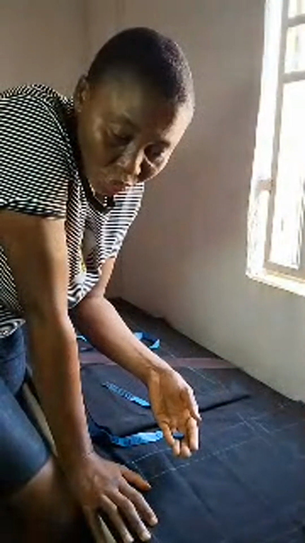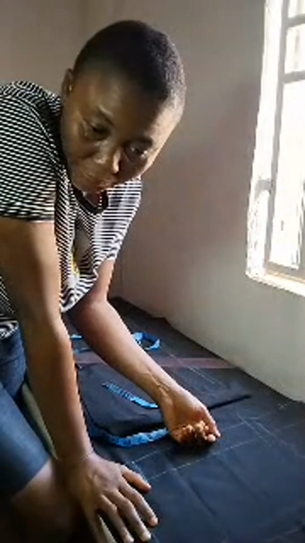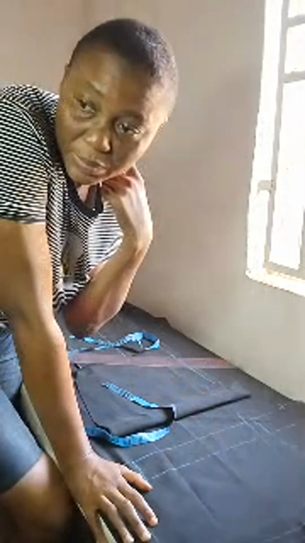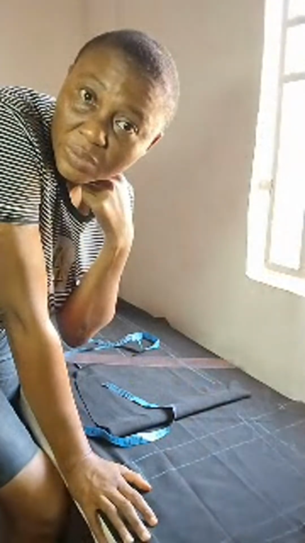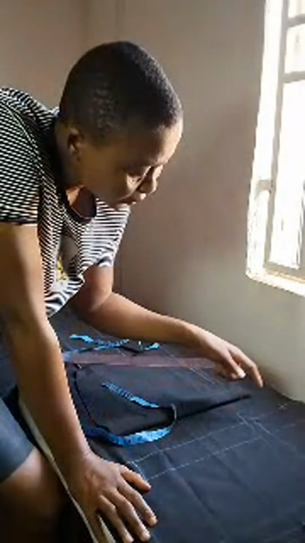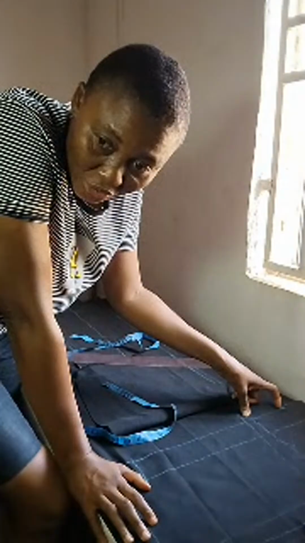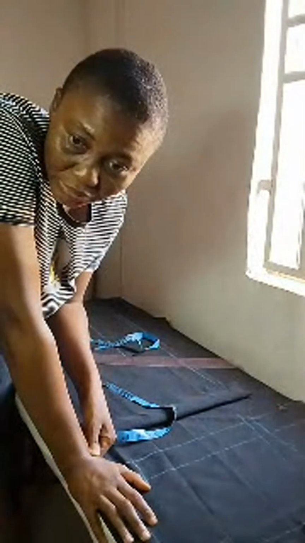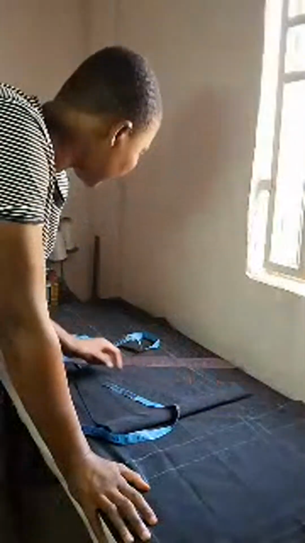I'm doing this because she dropped weight. Her usual hip was 43, but she has dropped weight. The last time I checked her measurement she was less than 44, but I'm using 42. I added 0.5 on her crotch, just in case she goes back to her weight, so that the trouser will still fit.